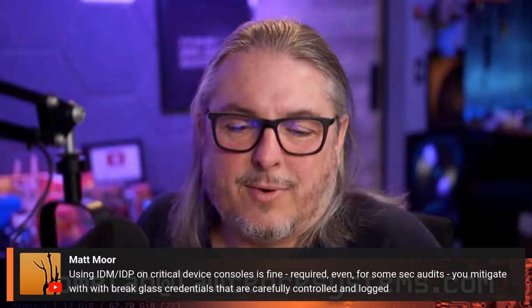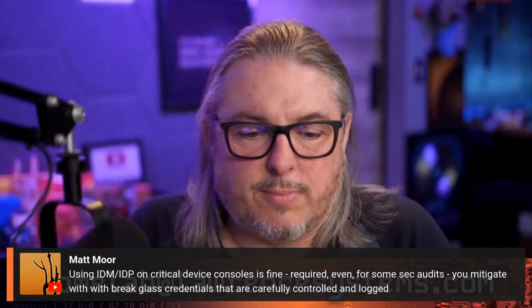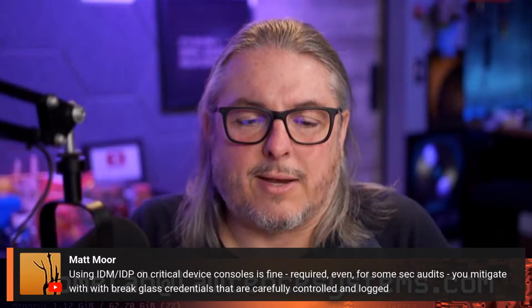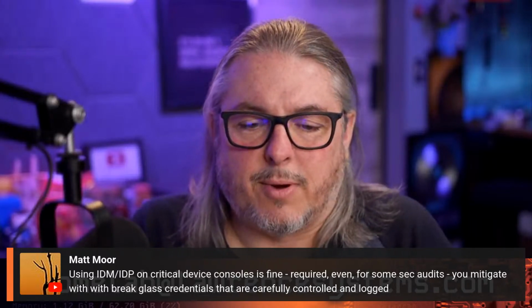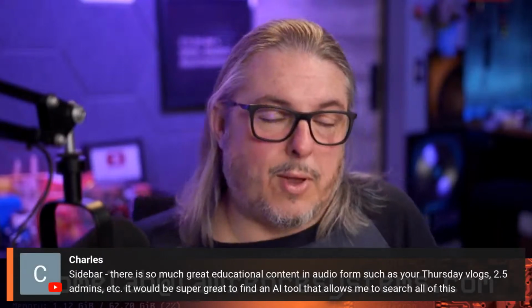Using IDP on a critical device console is fine. Required for some sec audits, you mitigate. Oh, IDM IDP on critical device console is fine. Break glass credentials carefully controlled and logged. Yeah, break glass credentials is the way you do that.